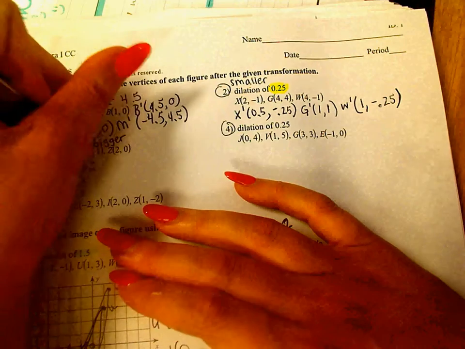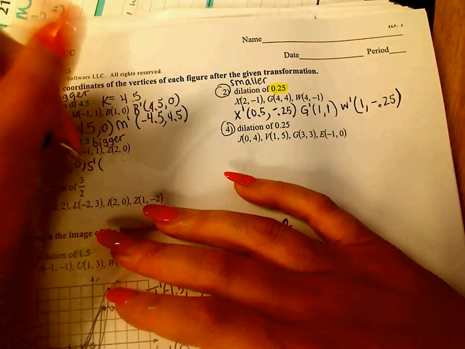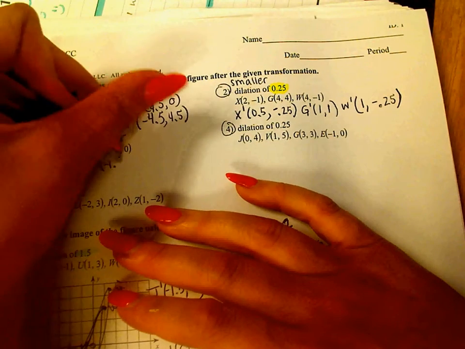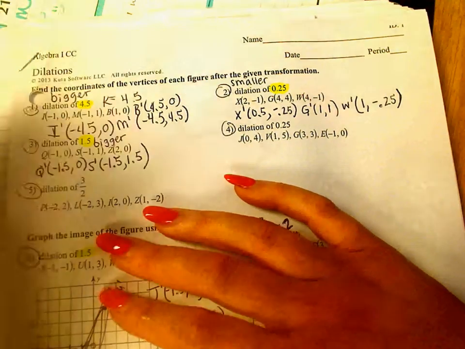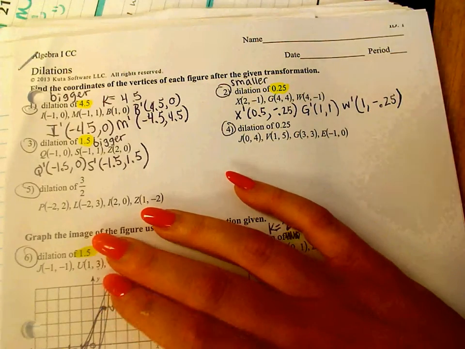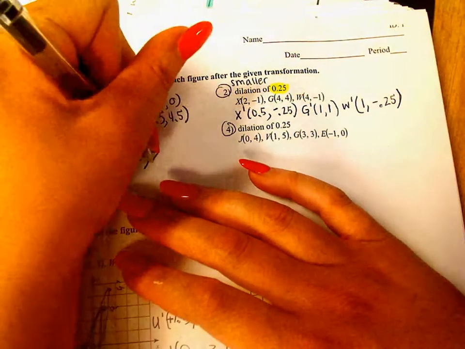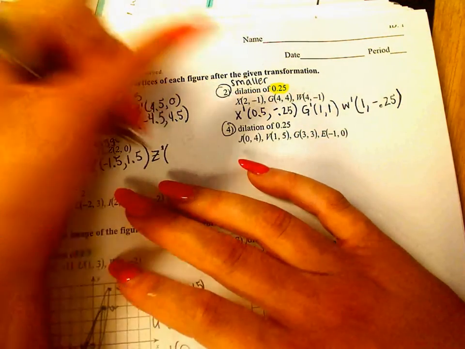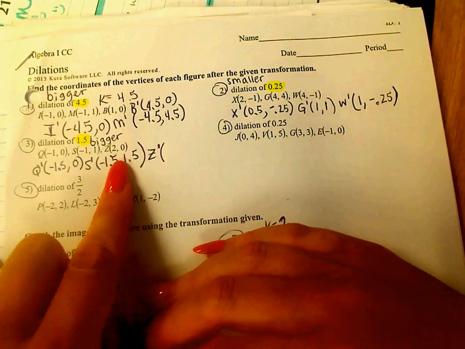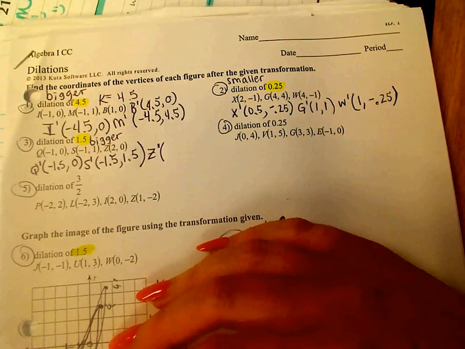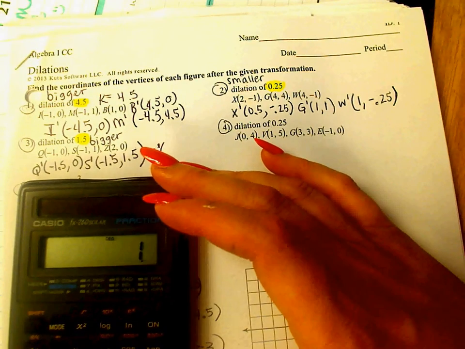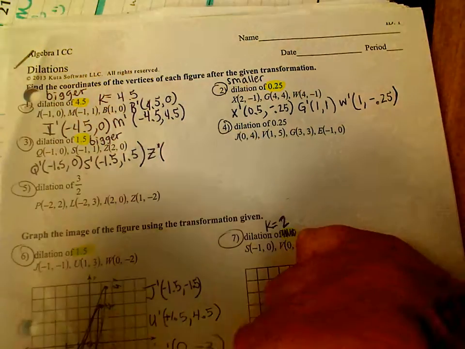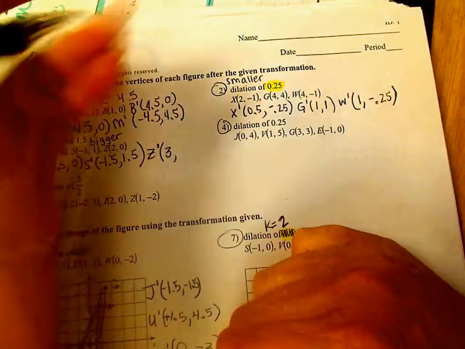S prime, -1 times 1.5 is -1.5. 1 times 1.5 is just 1.5 again. And then for Z prime, 2 times 1.5 is 3. 0 times 1.5 is 0.